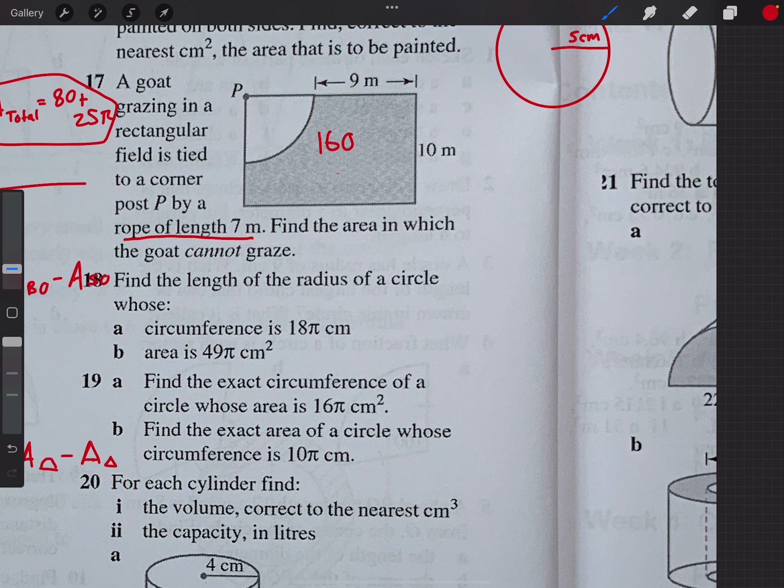Now we're going to subtract the area of this quarter circle. The radius is 7. So the area of this quarter circle is pi times r squared divided by 4. Pi times r squared, which is 7 squared, divided by 4.